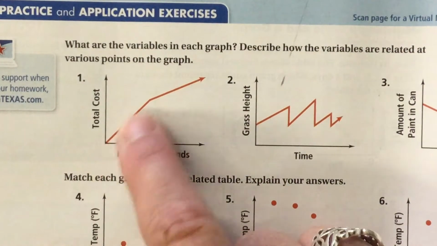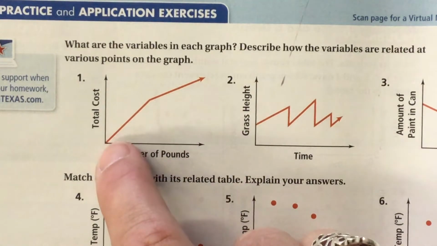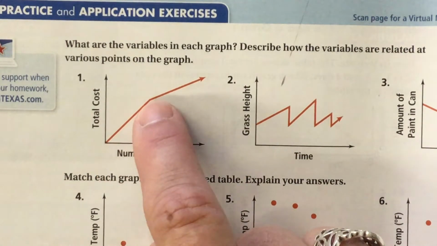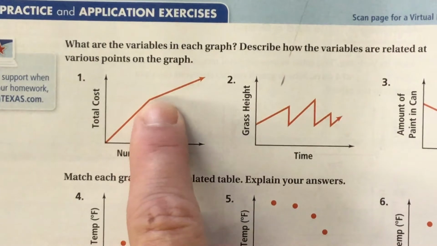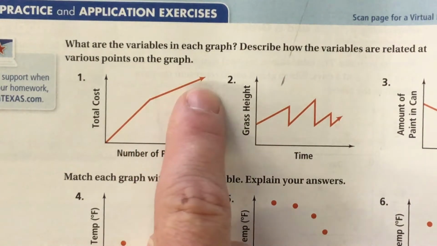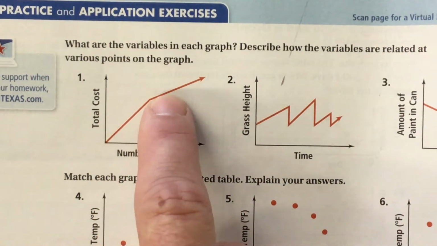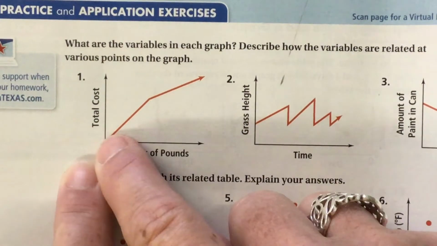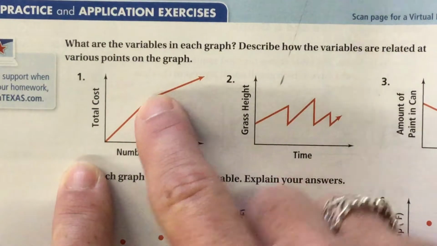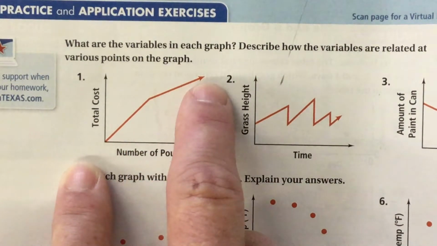Why would that be? Well, when you buy more of something, usually the price goes down. That's why the cost is not as expensive. You have the same cost here, but when you reach a certain point, it becomes much cheaper.